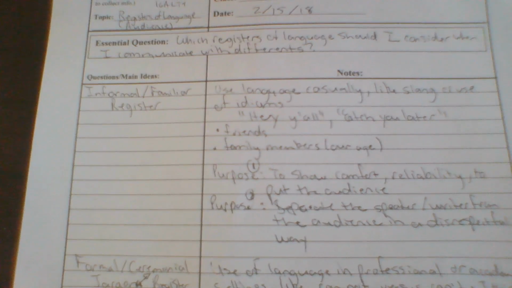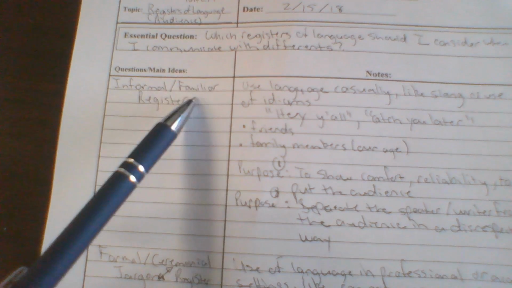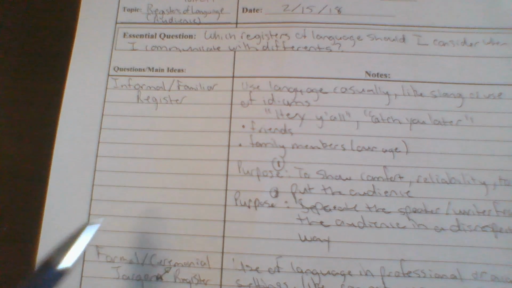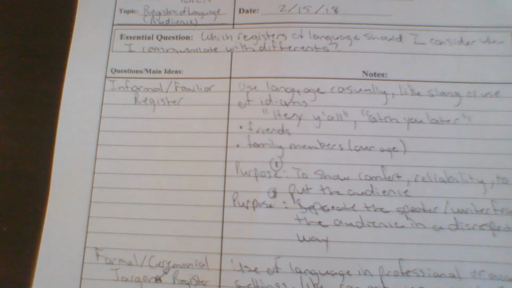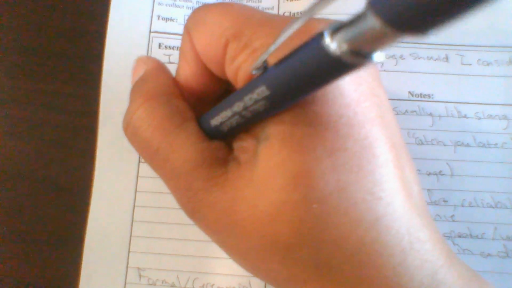So you're already asking and answering questions before you get to the point where you're being assessed formally. So let's take a look at the information we have. We have what the informal language consists of. We have examples and we have the purpose or a couple purposes for each of the different registers. So one question that I might ask would be, what is an example of an informal register?